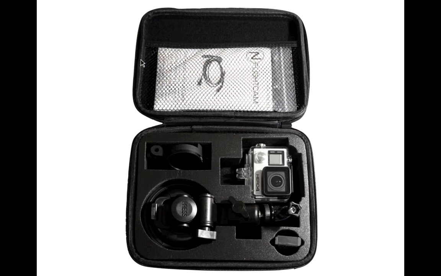So this is our cockpit kit here. No, it doesn't come with the, well, actually, kind of might come with the camera tonight, depending on how quick you are on the draw here.